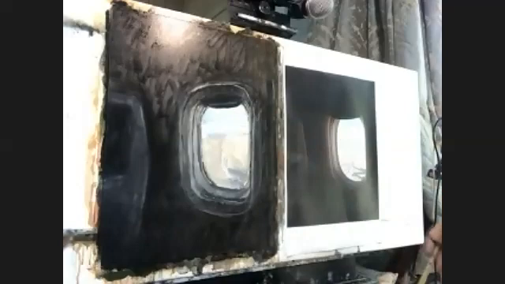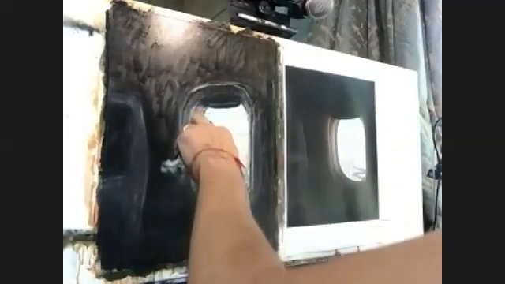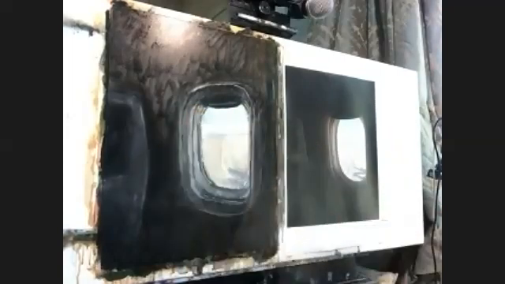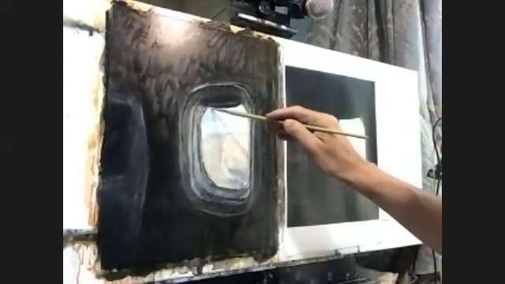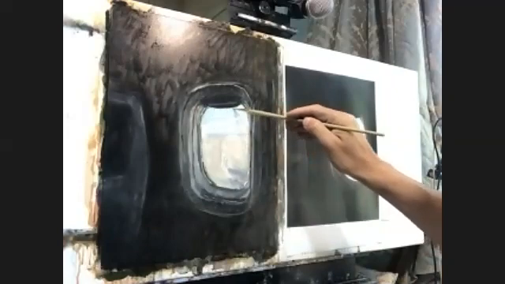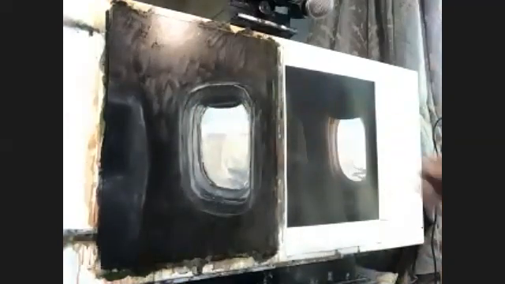Oops. Because that's going to give also a sense of being a cutout, an actual window. I think it looks good. So I will continue.